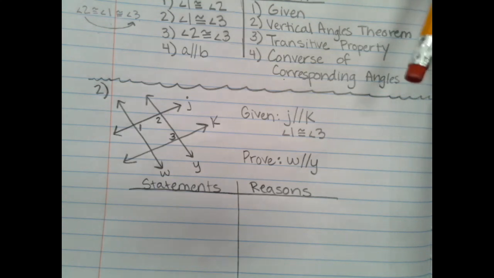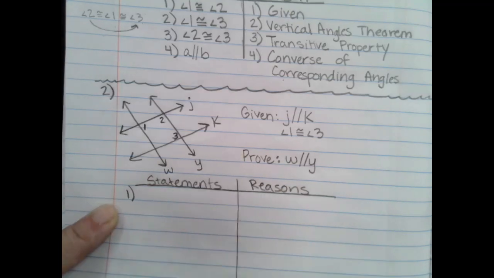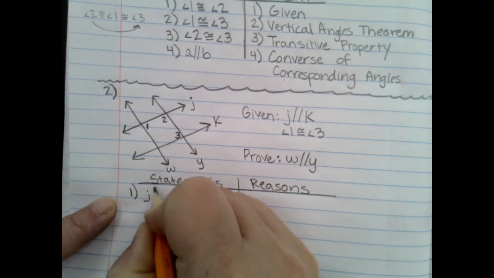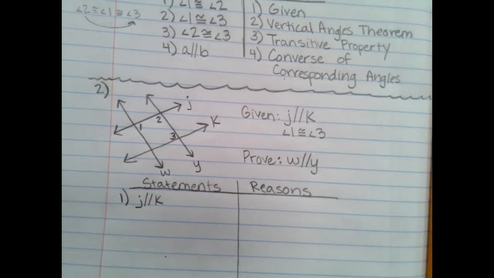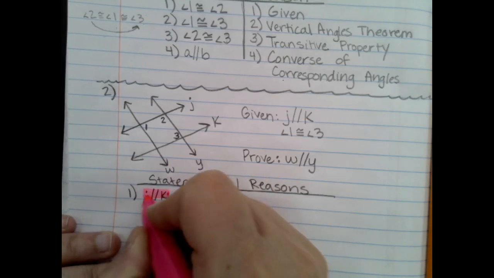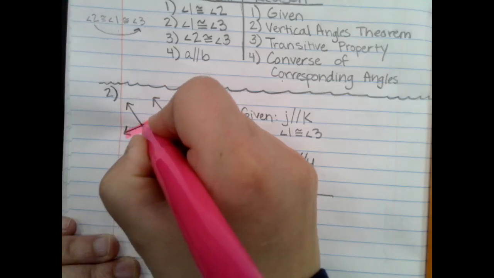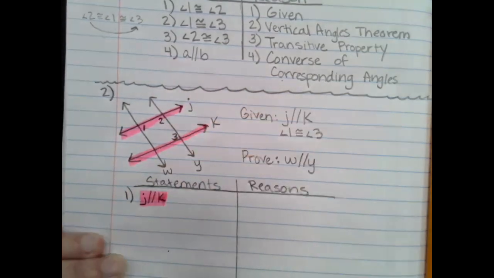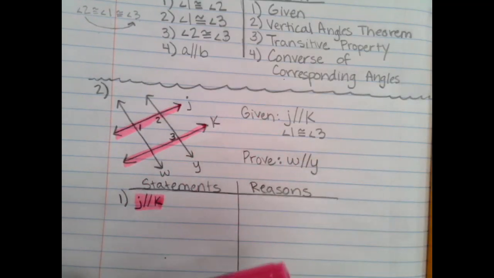All right, so as we go through this first statement, what is our given? Good. J is parallel to K. I'm going to use some highlighters here because that's going to be really important for us to keep in mind when we're talking about J is parallel to K. So I'm going to use pink for that one. You can use any color you want, just one color for that one. Highlighters are the ones that are colored all the way through. If you have white on it, that means you're using a whiteboard marker.